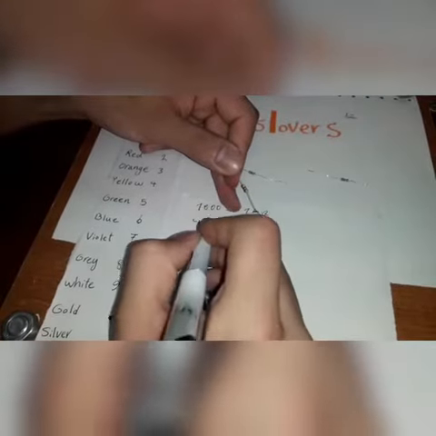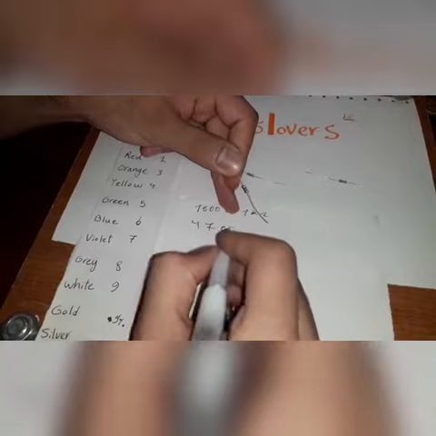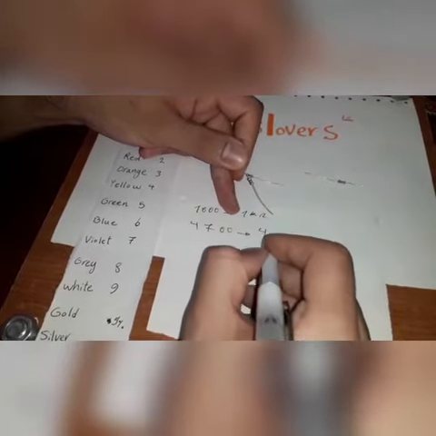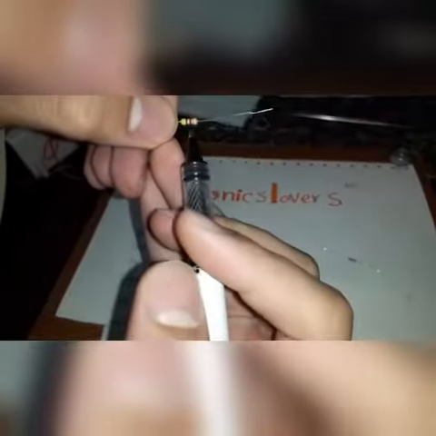Another one, for example, yellow represents 4, violet 7, and red again 2 zeros. So we have 4.7 kilo ohms. The fourth band shows the tolerance.